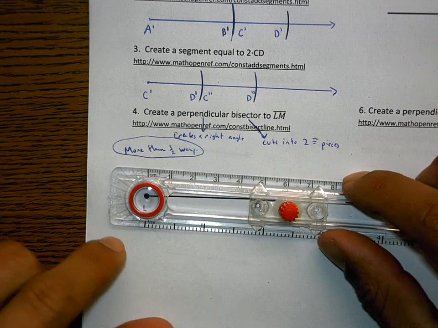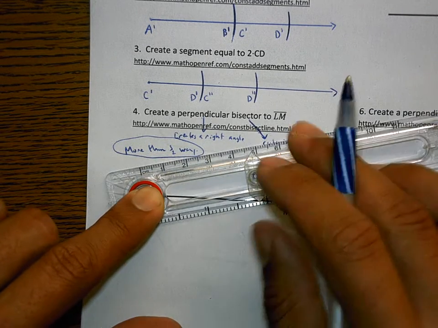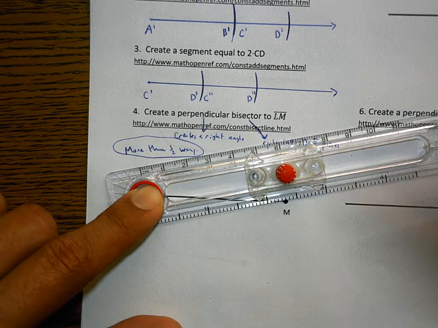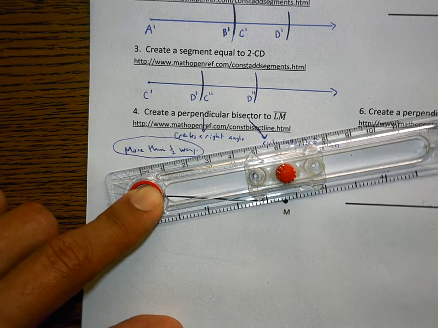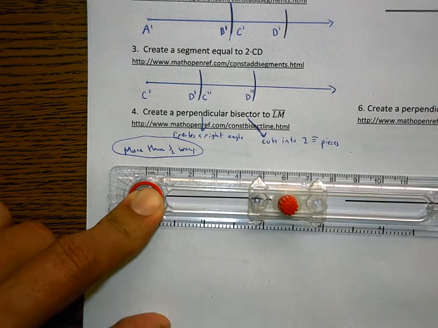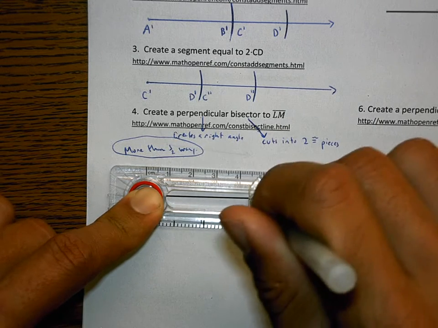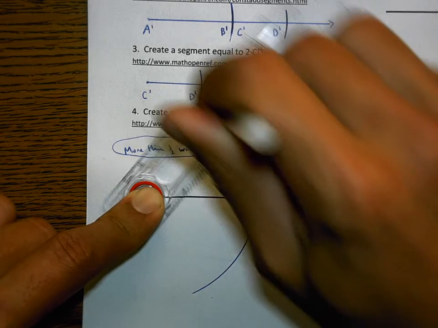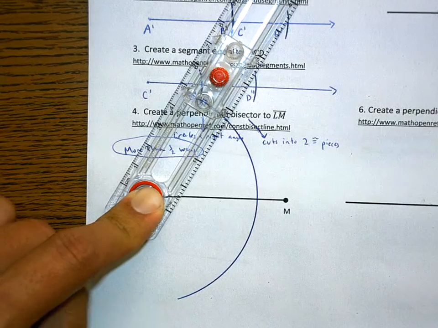What does that mean? That means I have my bullseye on L, and this holder is more than halfway to M. It could be 3/4 of the way, it could be 5/6 of the way, it could be 7/8 of the way, it doesn't matter, as long as it's more than halfway. It could even be past M if I want to. And if you're more than halfway, I want you to make a big, gigantic semicircle like that.